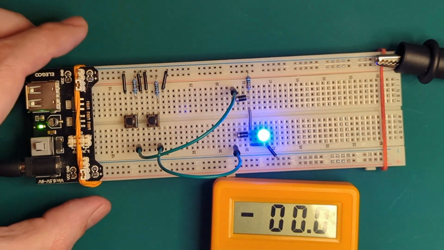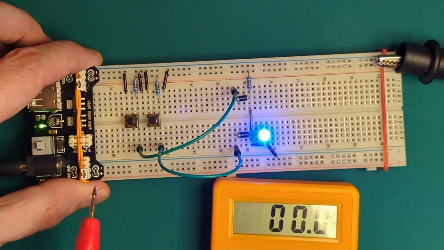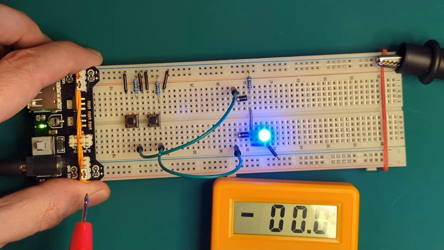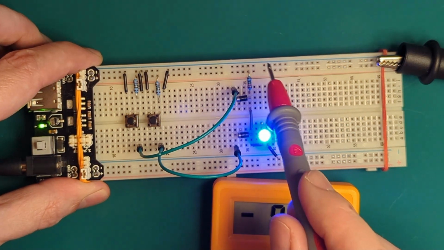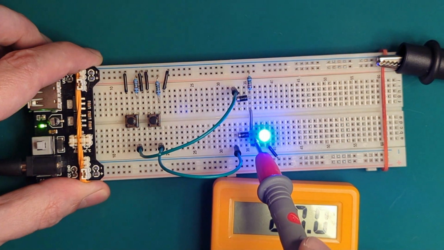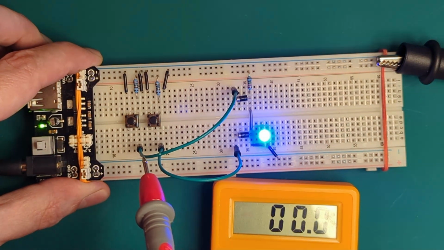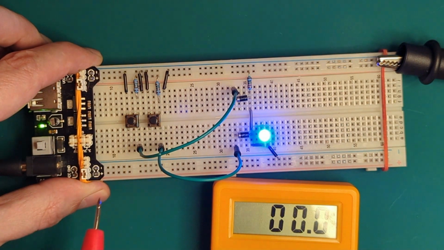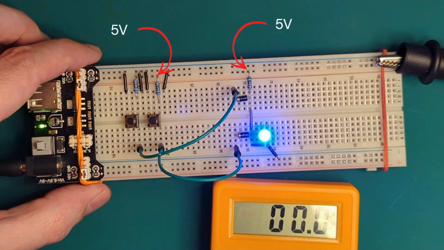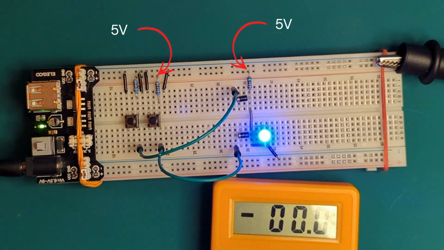So why doesn't this pull-up resistor have a voltage drop? And that's because now my path through the resistors, which is going through the resistor into the diode and back in the resistor, is going from 5 volts to 5 volts. So there's no voltage difference to drop.